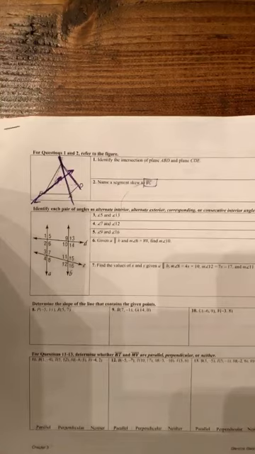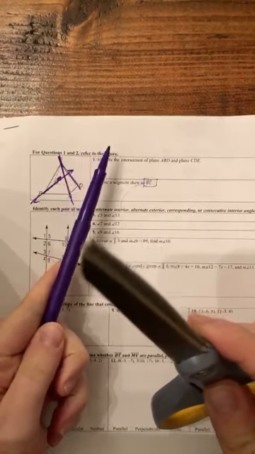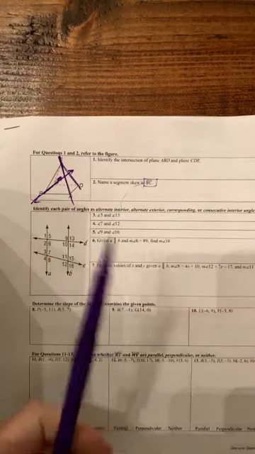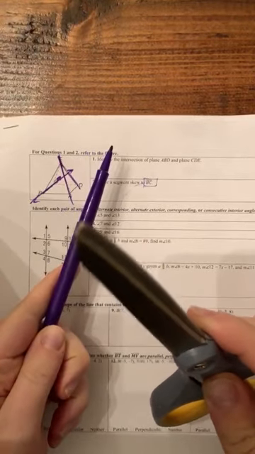No, they're not going to run in the same direction. If I had this, these two things are never meeting. They're never going to meet, but they're not running parallel to each other.